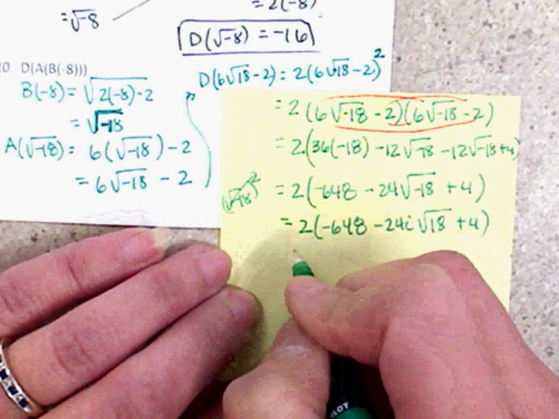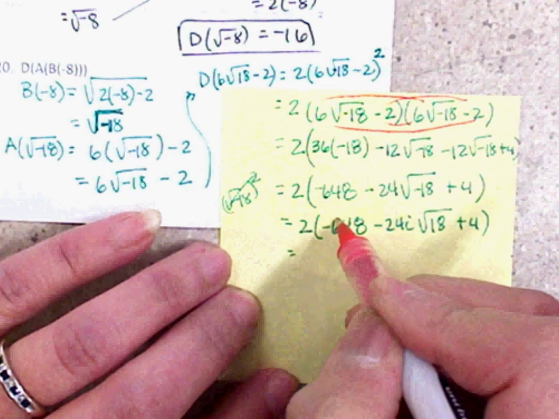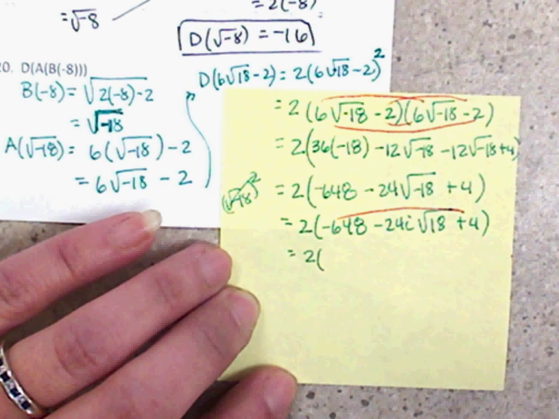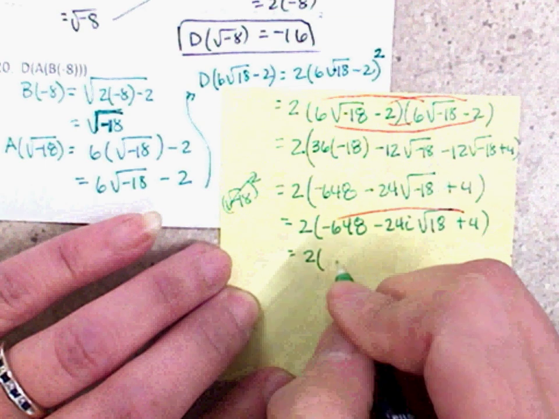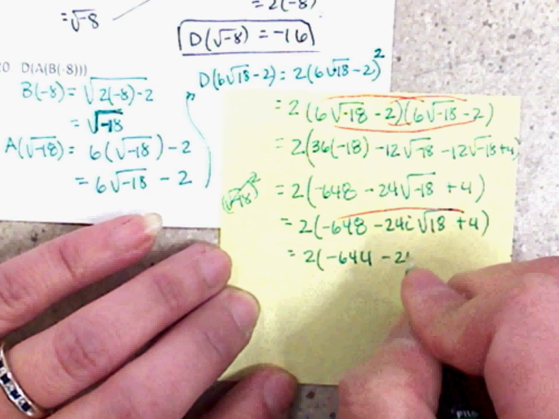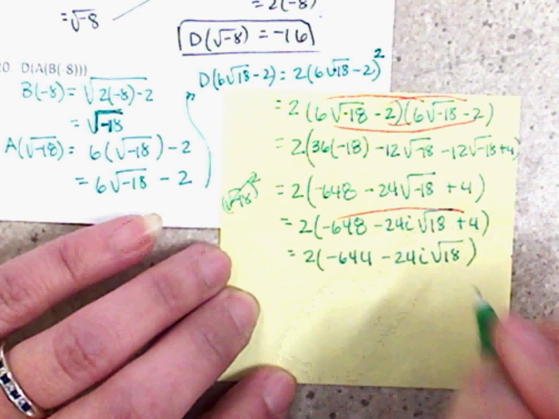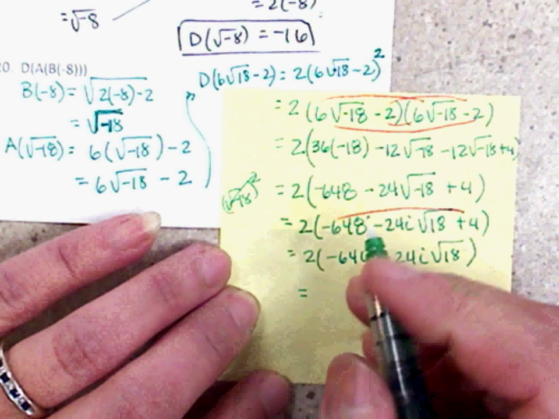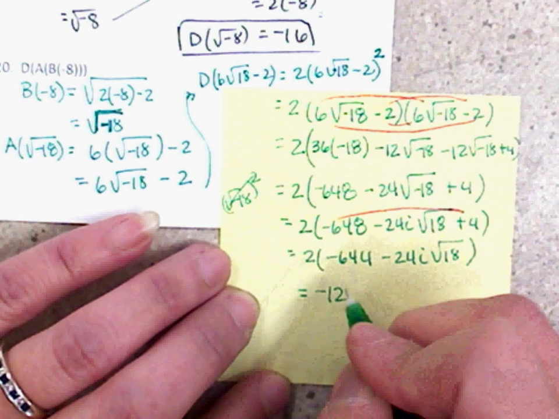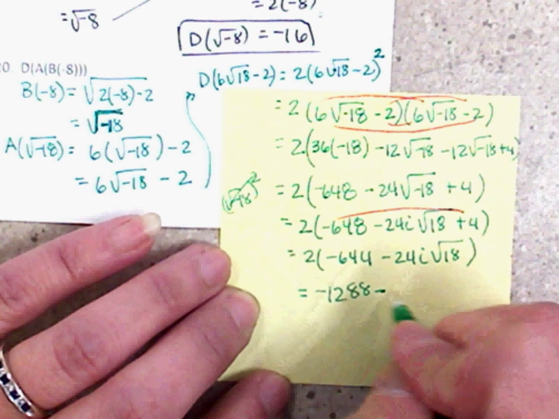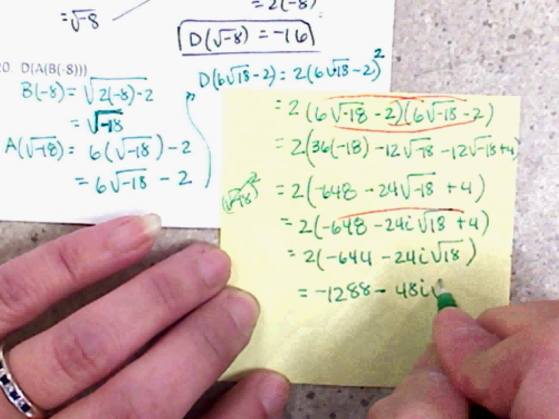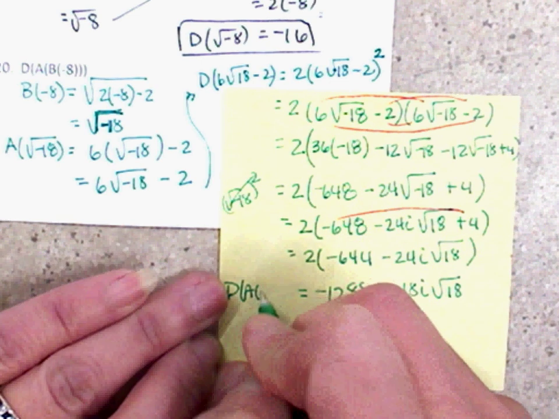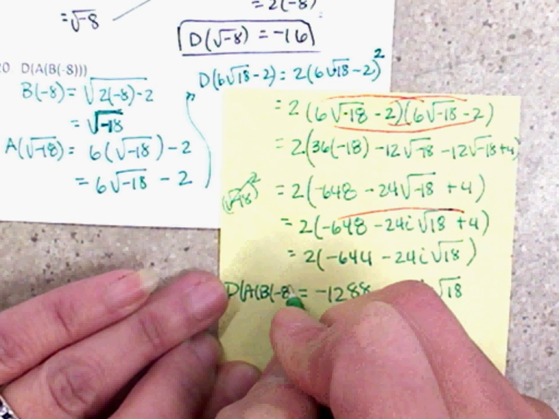Can I go ahead and combine my like terms here? Absolutely. 2, negative 648 plus 4 is negative 644, minus 24i square root of 18. Distribute your 2. Comes out to be negative 1,288 minus 48i square root of 18. So there you have your D of A of B of negative 8.